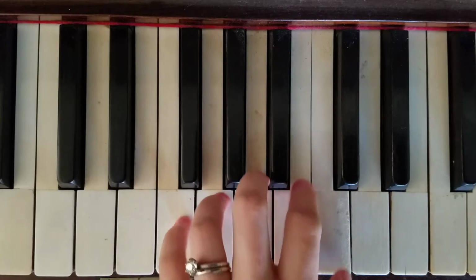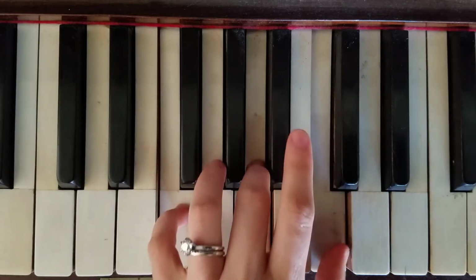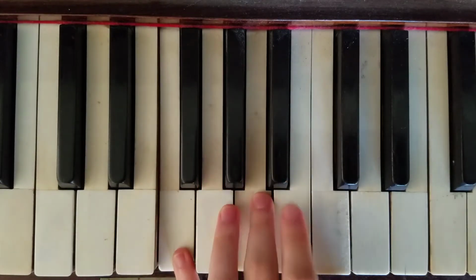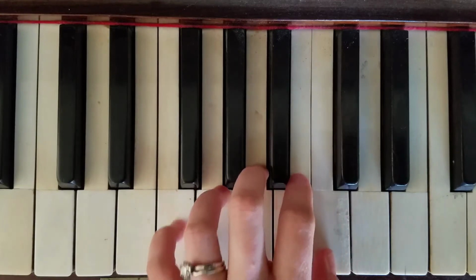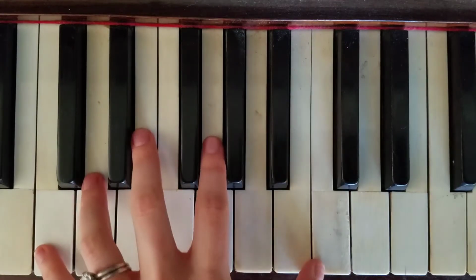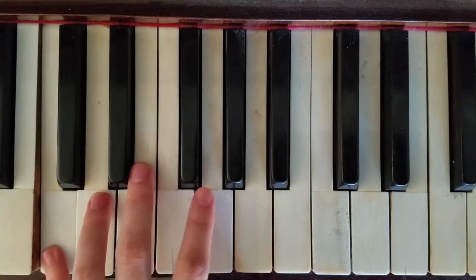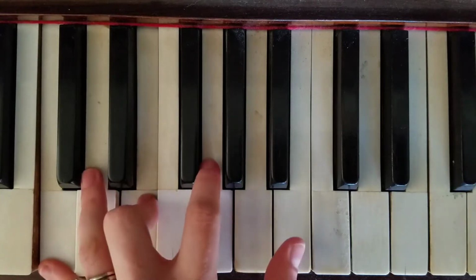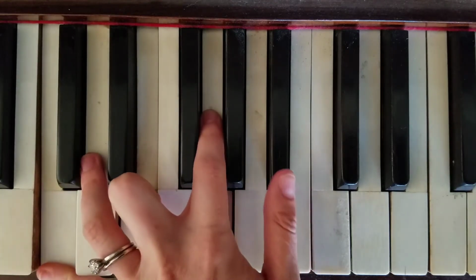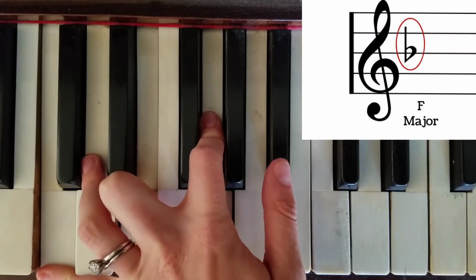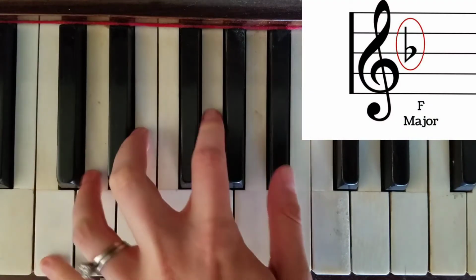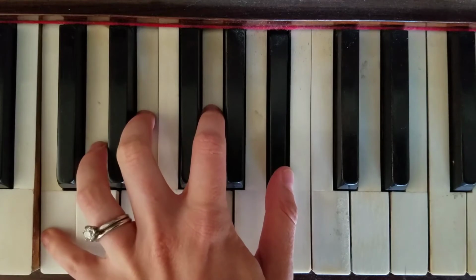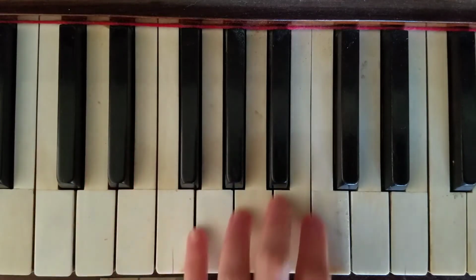Let's practice it in F major. So here's F major, 1, 3, 5. The 5th scale degree is C. The root of the dominant chord is going to be C, E, G, and because there's a B flat in F major, we have to use a B flat. So those are our notes.